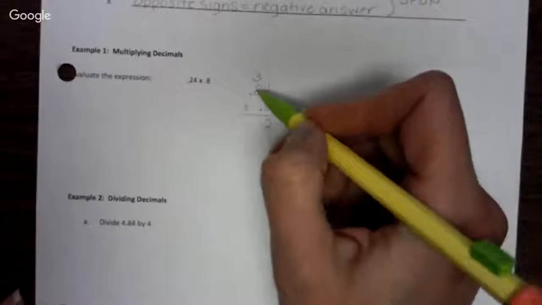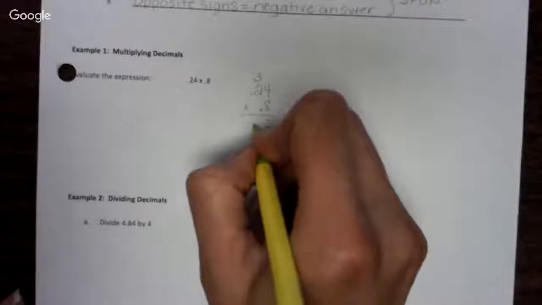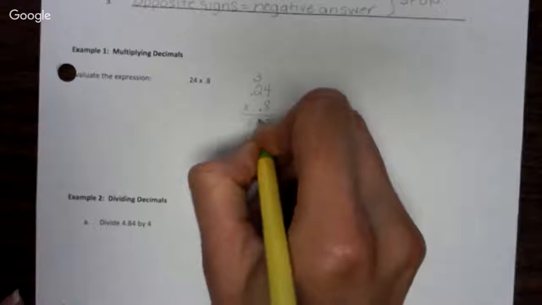All right, so let's do some examples where we're actually multiplying or dividing our fractions and decimals. So, when you have two decimals and you're multiplying, you're going to set this up as 0.24 times 0.8. We're going to multiply like normal. So 8 times 4 is 32. Carry the 3. 8 times 2 is 16. Plus 3 is 19.